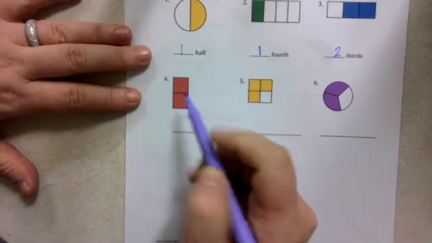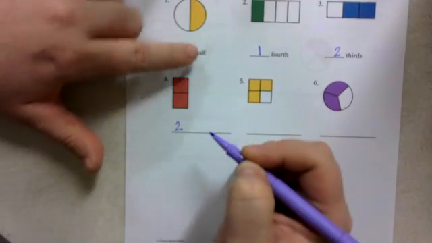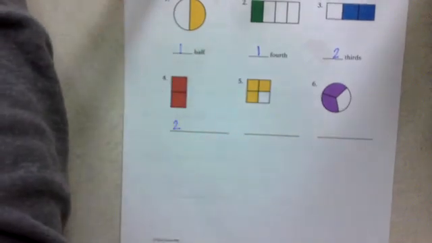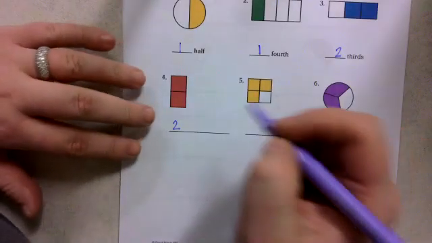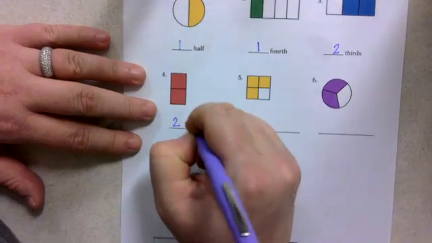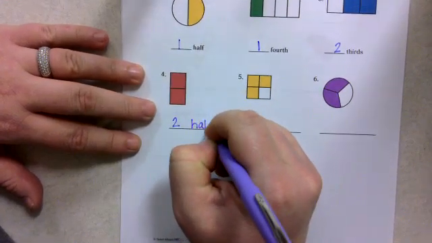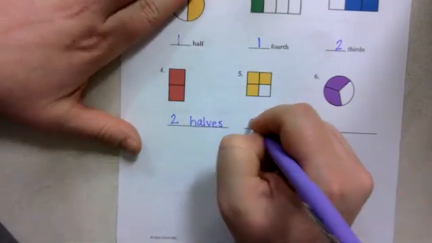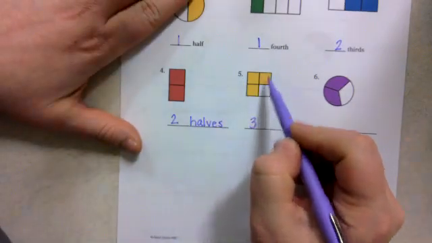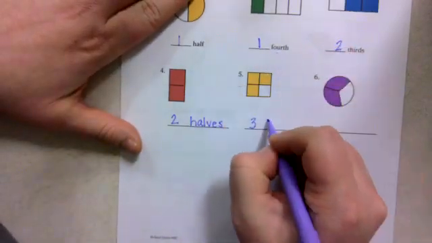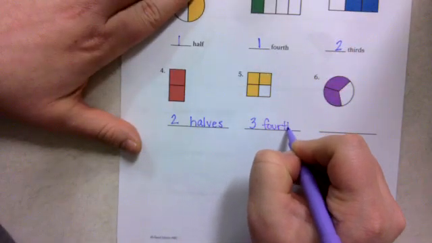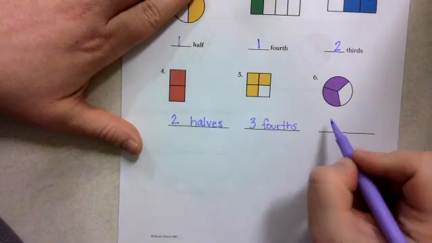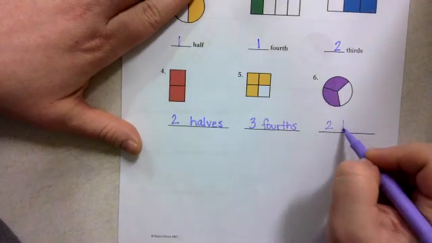So here, how many are shaded? 2. And so then they would fill in the halves. So then they would need to label this halves because there are 2 pieces. Here, how many are shaded? 3. How many pieces altogether? 4. So this would be 3/4. And then here, 2 are shaded. How many altogether? 2/3.